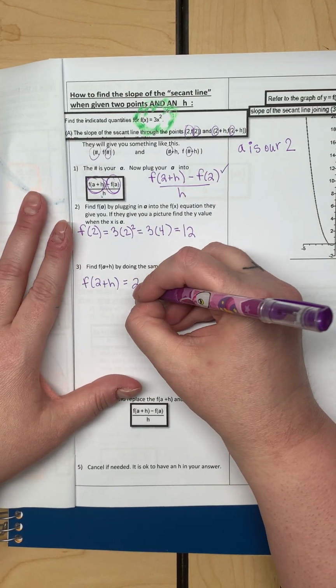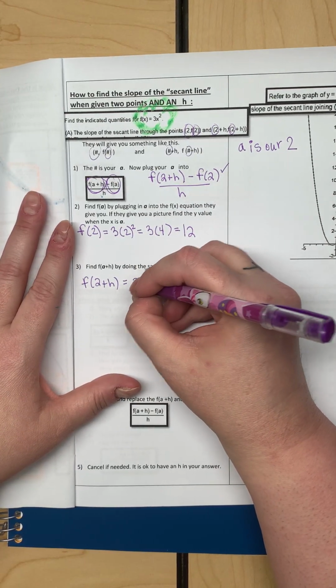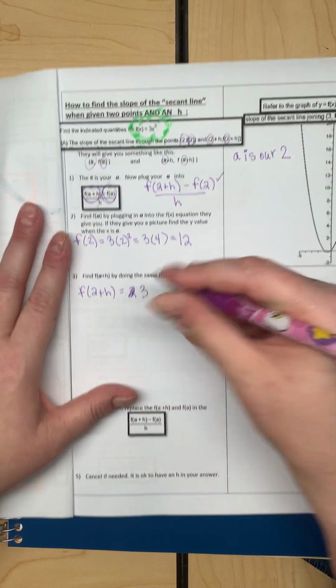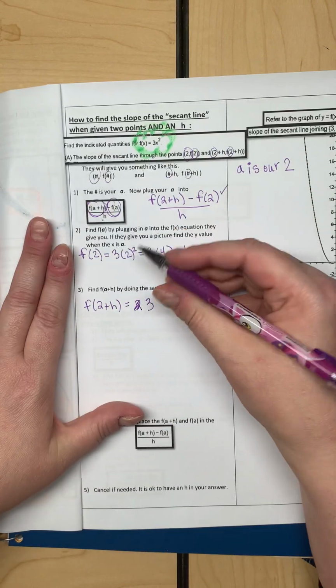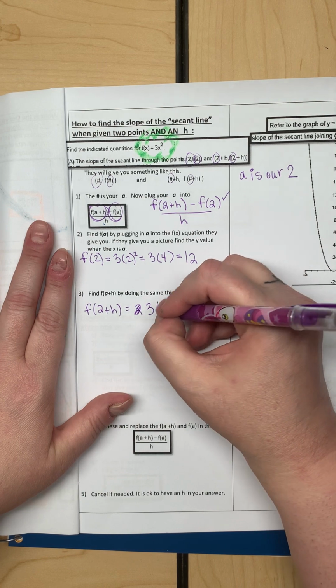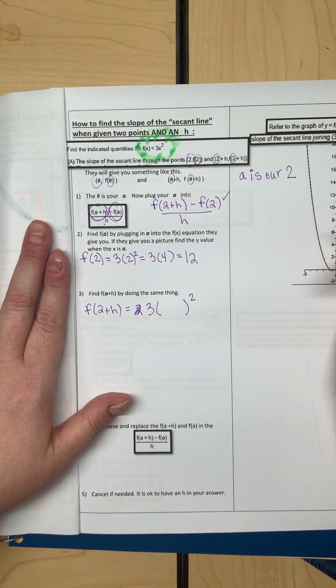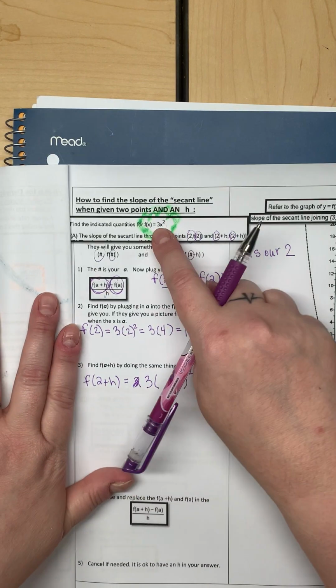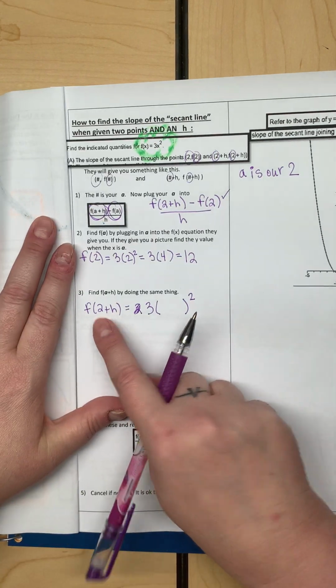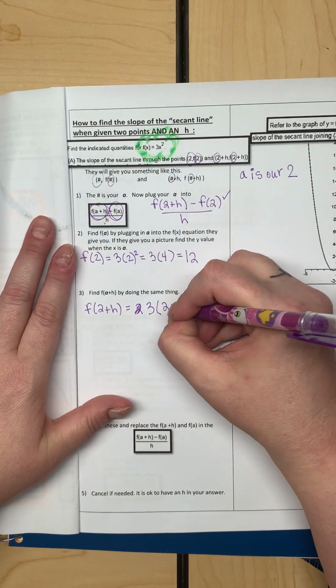So we're going to have 3, because it starts with a 3x squared. Okay, so 3, then no more x, and then something squared. And in place of that x from 3x squared, I'm going to put the 2 plus h.